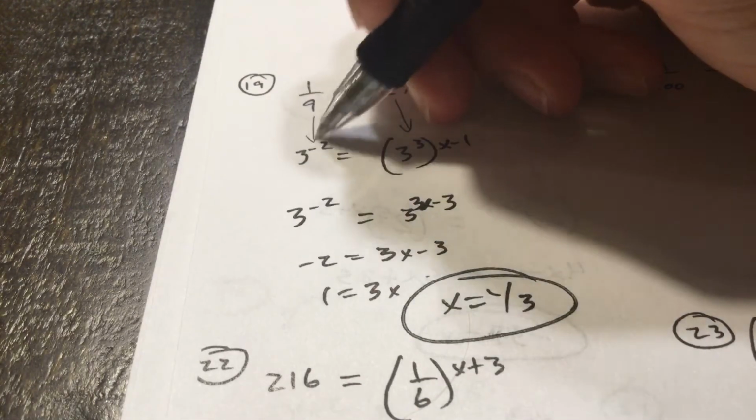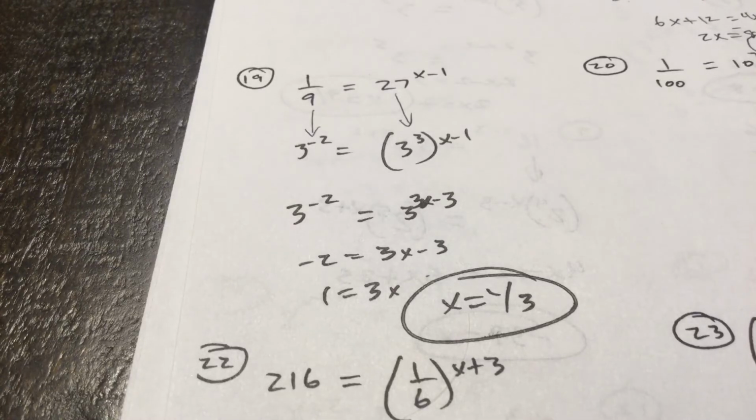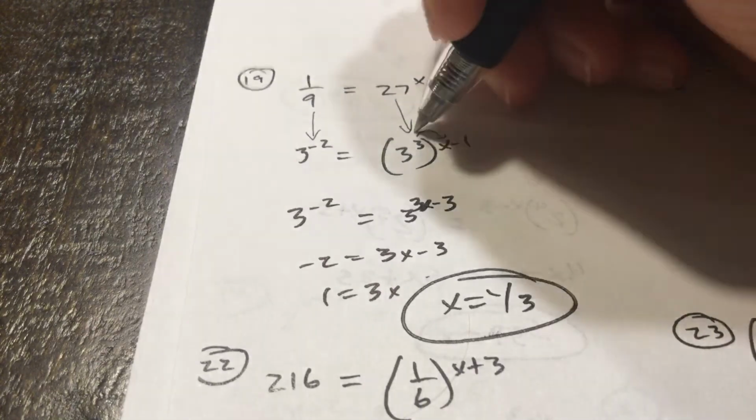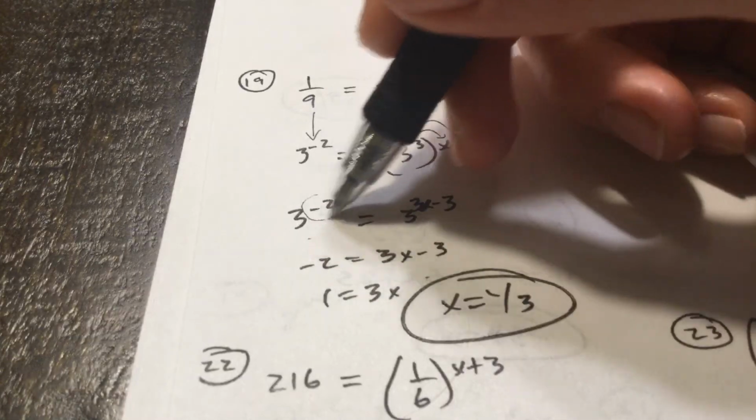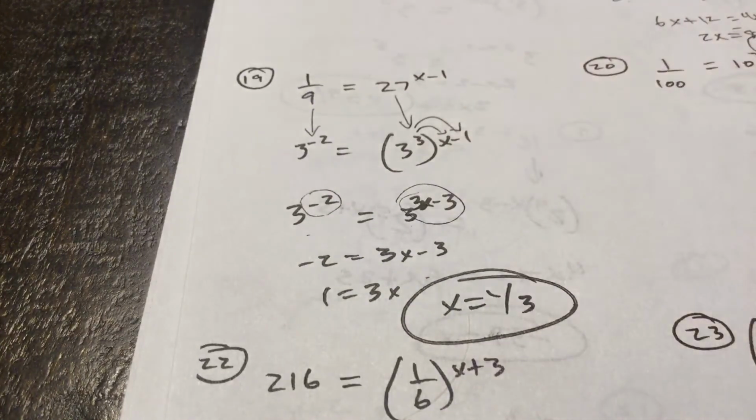1/9 is 3 to the negative second, because 9 is 3 squared, so 1/9 is 3 to the negative second. We got a power to a power. You got 3x minus 3 as an exponent. If the bases are the same, then those exponents must be equal.